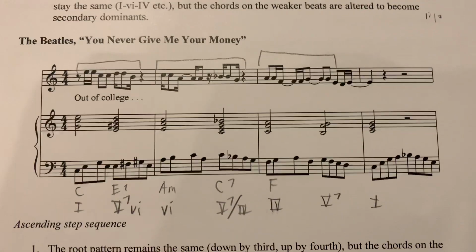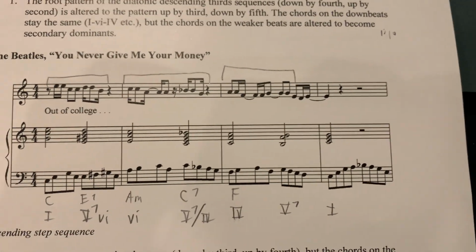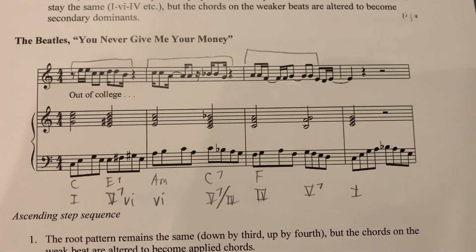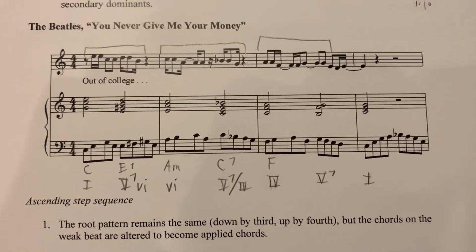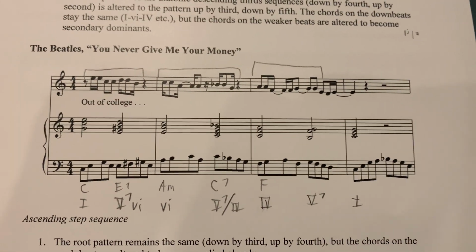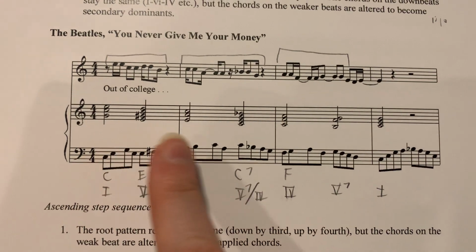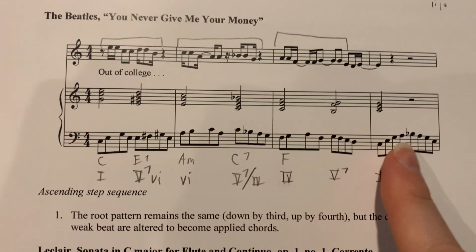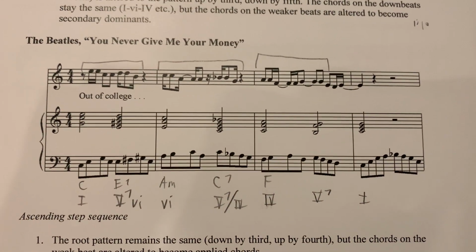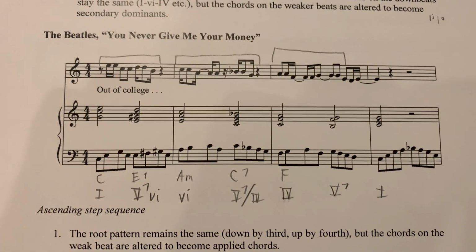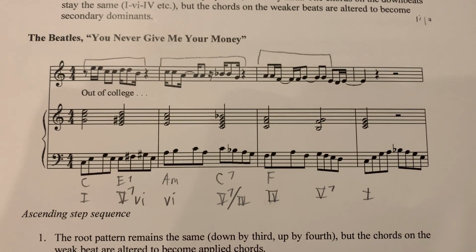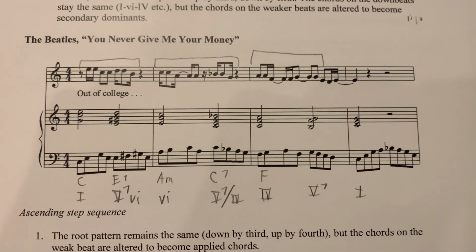Right, if you take a look at the models and the copies. Let me play this for you. So again, what's unique about this one is that we actually do change the root pattern a little bit. But the chords on the downbeats are still the same. They're still going down by thirds. So it's still a descending third sequence. And it really does sound very similar to the diatonic one.